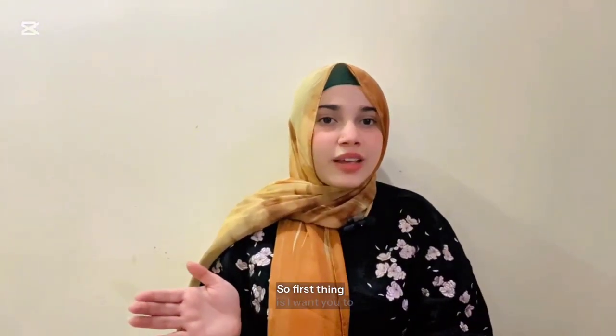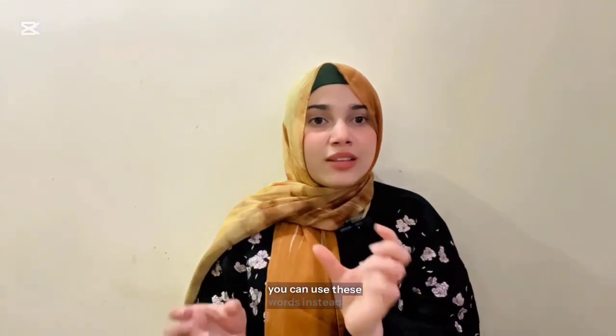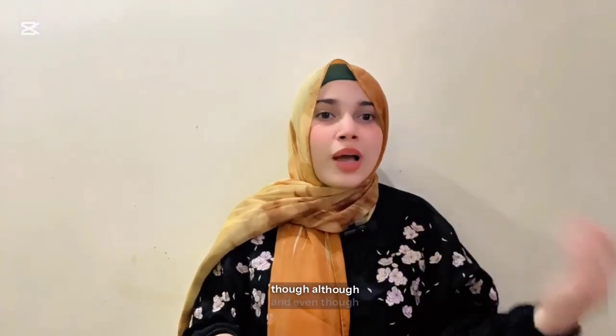So the first thing is I want you to add three vocabulary words: though, although, even though. These are contrasting conjunctions that you can use instead of but. You can remove but from the sentences and add though, although, and even though.